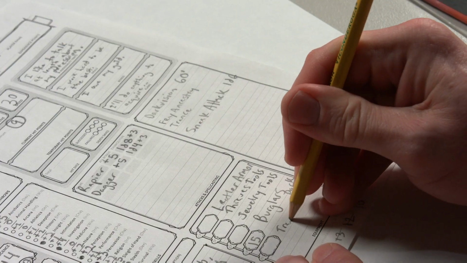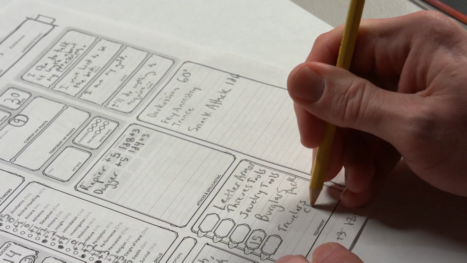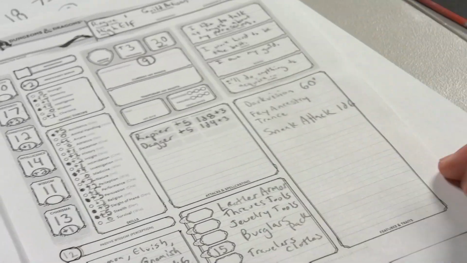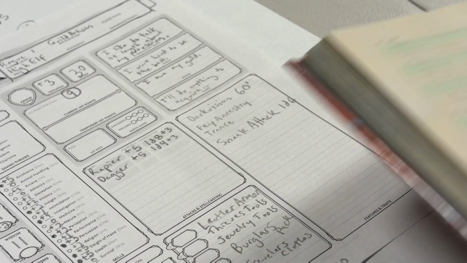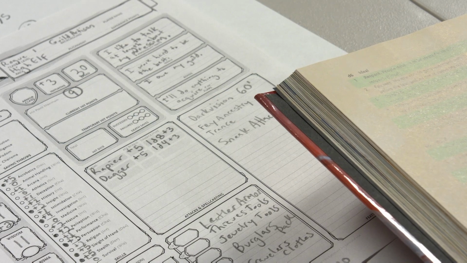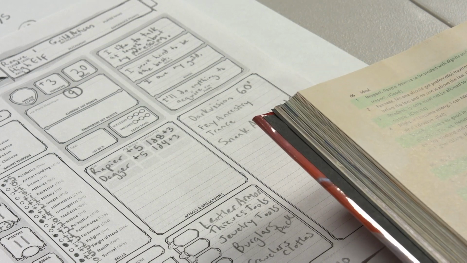Let's take a look at what that guild artisan stuff gave us as well. So artisan's tools, letter of introduction, traveler's clothes. Okay, so I got my jewelry tools, traveler's clothes. Kind of jotting this stuff down fast. My letter of introduction. Okay, let's take a quick look at equipment on page 145.